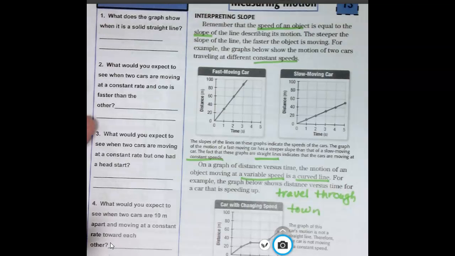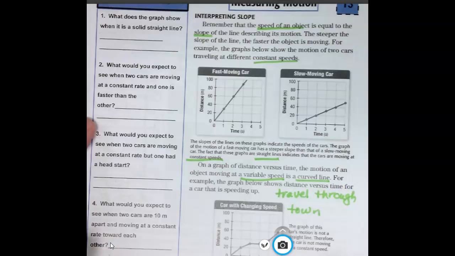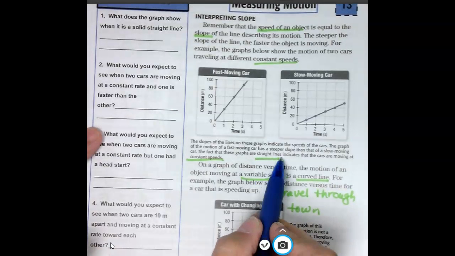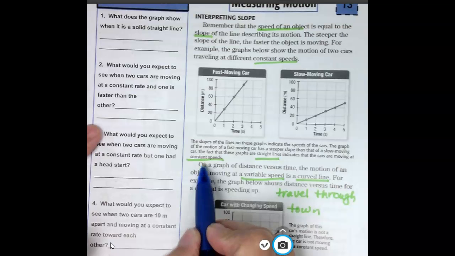So, first one. What does the graph show when it is a solid, straight line? Okay? And so, again, a straight line indicates it's moving at a constant rate.